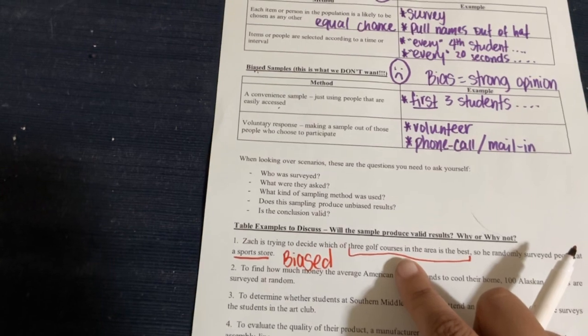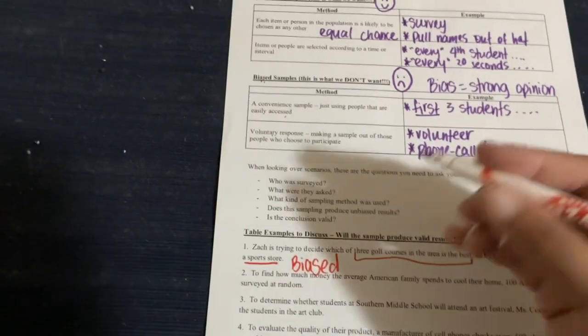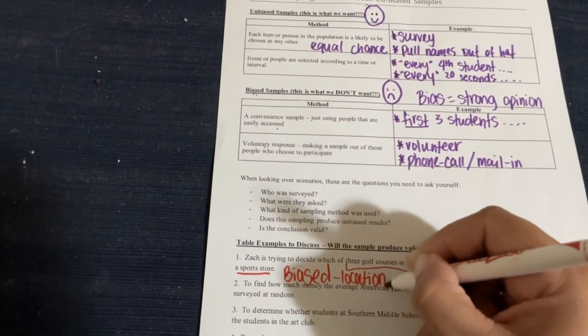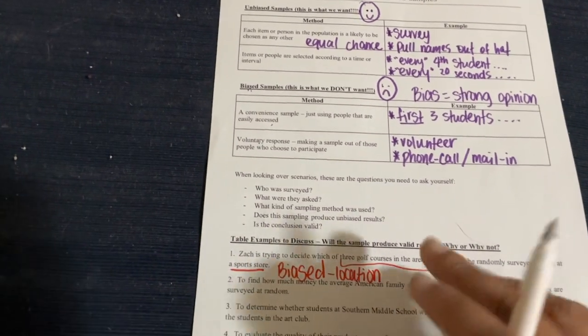So they're most likely going to answer or respond. So this is more biased because of the location. So make sure you look: who are they asking, where, and what it is about.